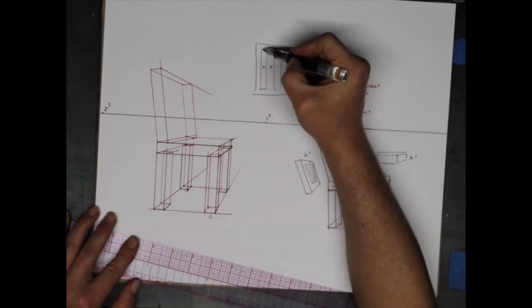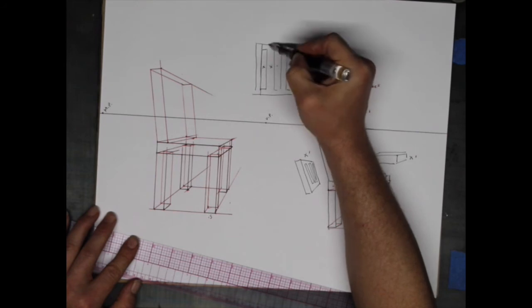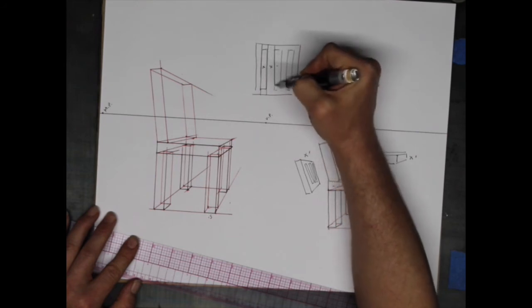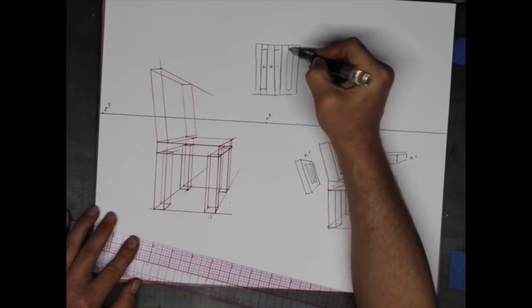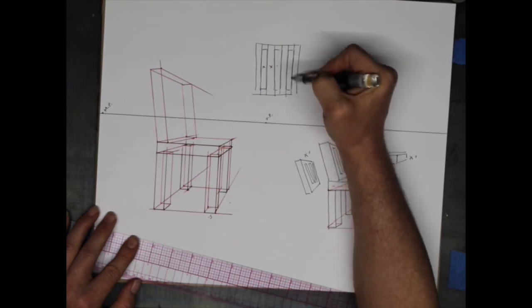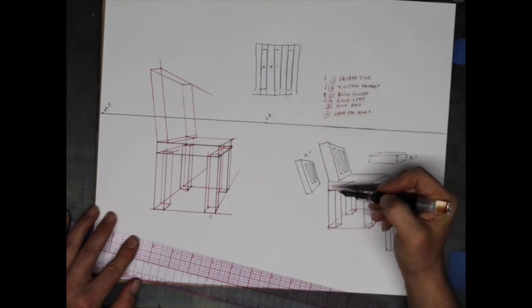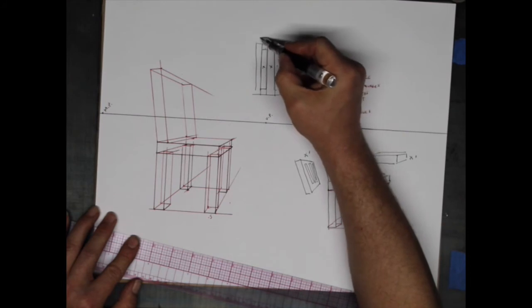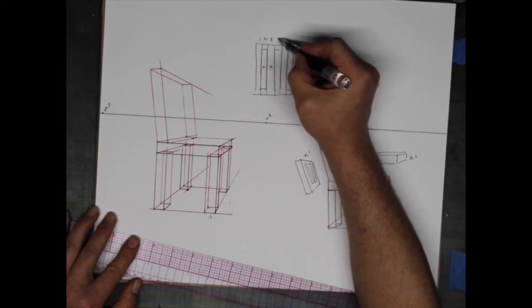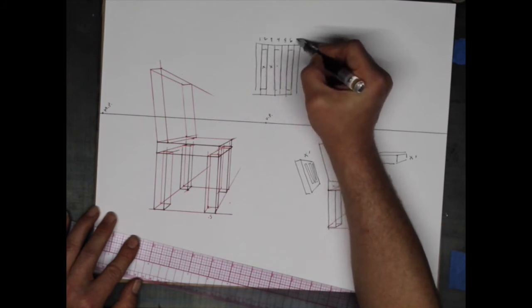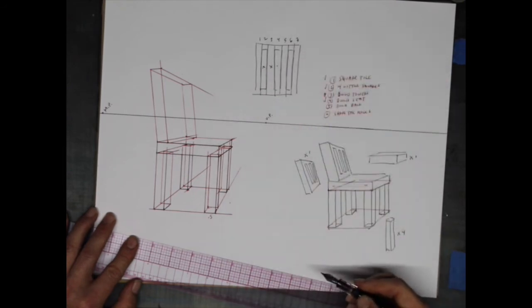So if we create a grid that looks like this, that's going to help me build those 3 shapes. What kind of grid? Well, let's count the bars. 7.